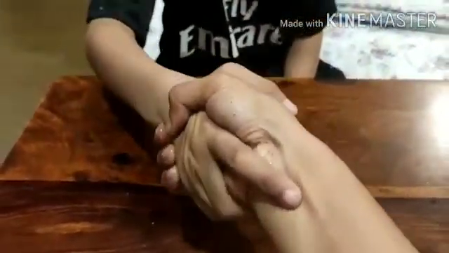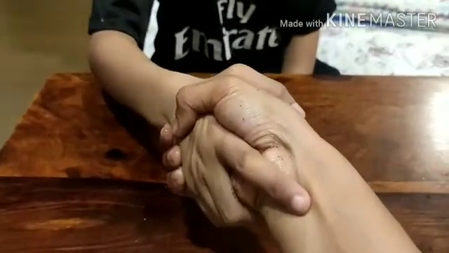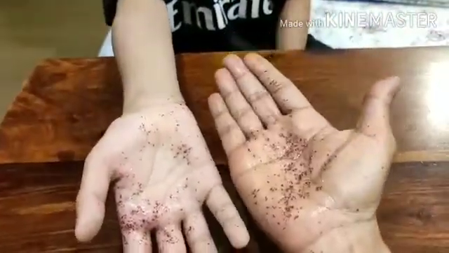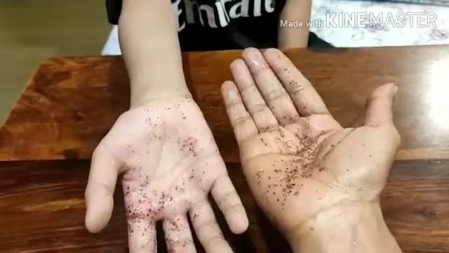So here I am shaking hands with my son and take a look. Did you see that? The germs from my hands have transferred to my family. So children, this is how the germs transfer from one person to another. And the only way to stop this is by washing hands with soap and water.